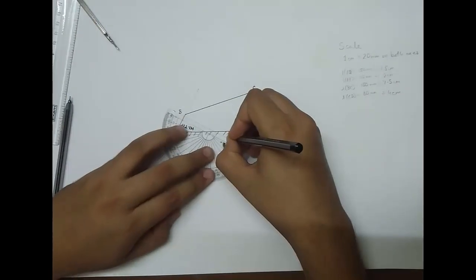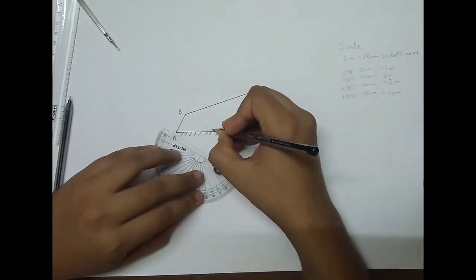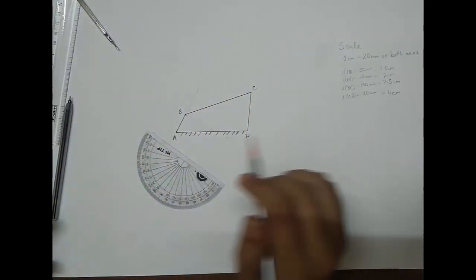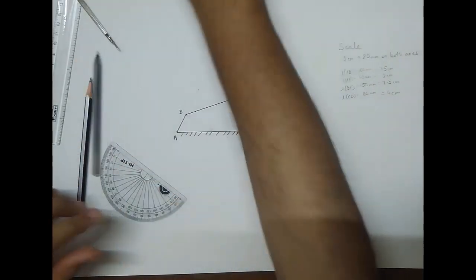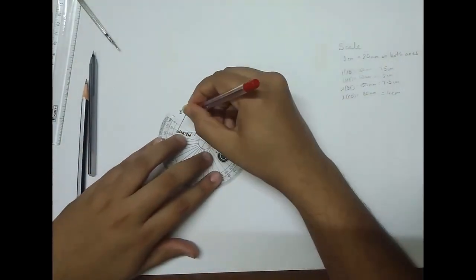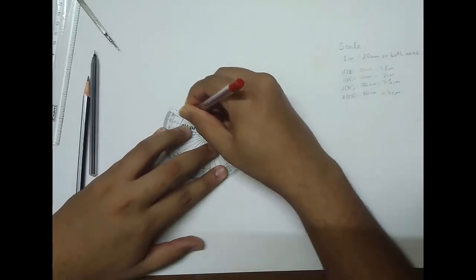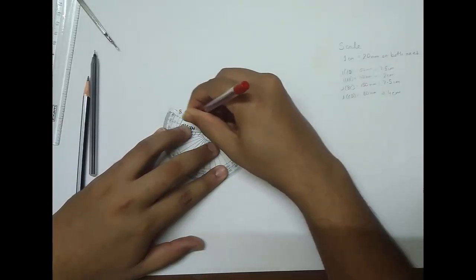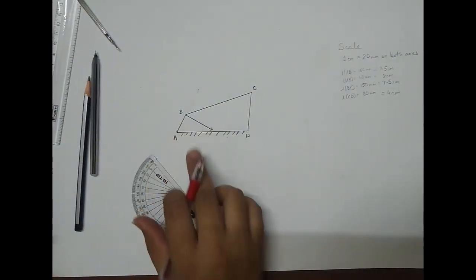So the velocity of B will be in this direction. You might not be able to see it, no problem. I have just marked it with a very light pencil. Okay, I will just mark it with a red pen so that you are able to see. So velocity of B is in this direction.